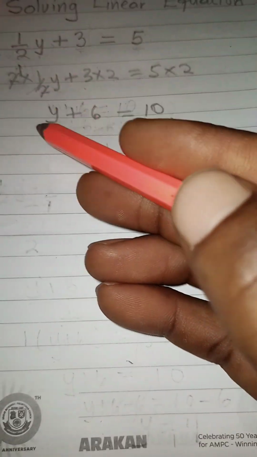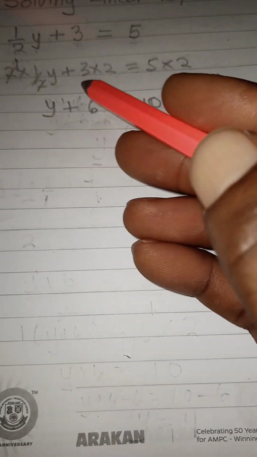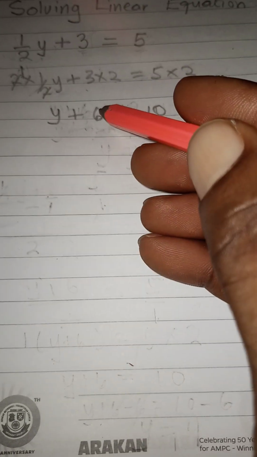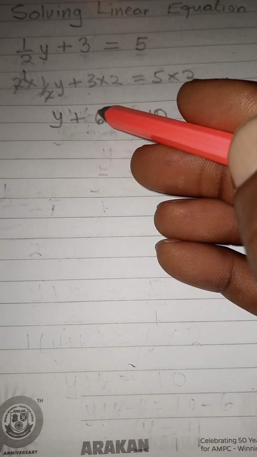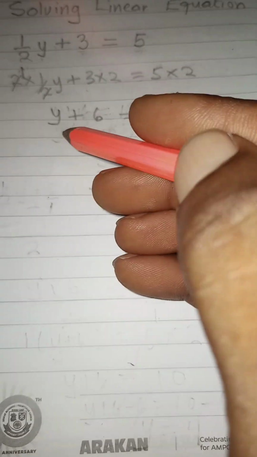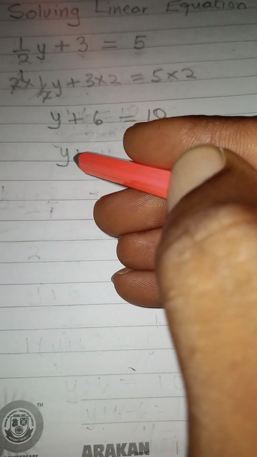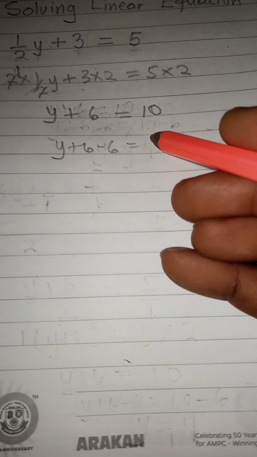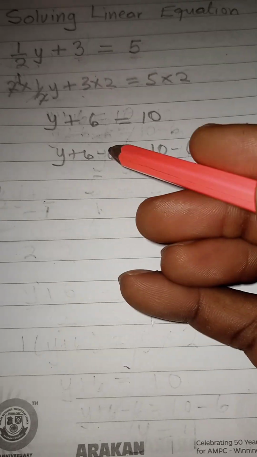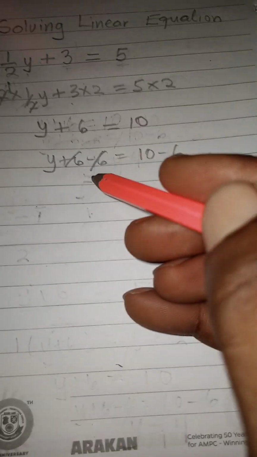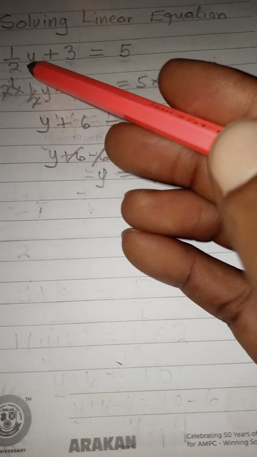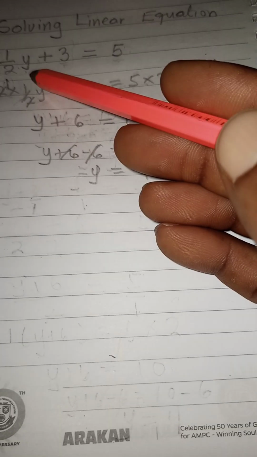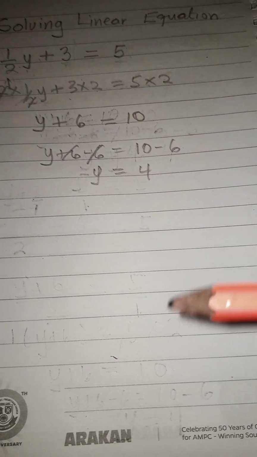So we want to make y stand alone, so what we have to do is to eliminate what is attached to y, and that is plus 6. And as we've been doing, this is plus, so I have to introduce the inverse operation of the same number to both sides. So I'm going to subtract 6 from both sides. So y plus 6 minus 6 will be equal to 10 minus 6. This 6 will cancel this 6, leaving the y, which is equal to 4. So the value of y is 4. So when I place this 4 in this equation, we realize that this side of the equation will be 5, which is the same as this. So we said our answer is right.